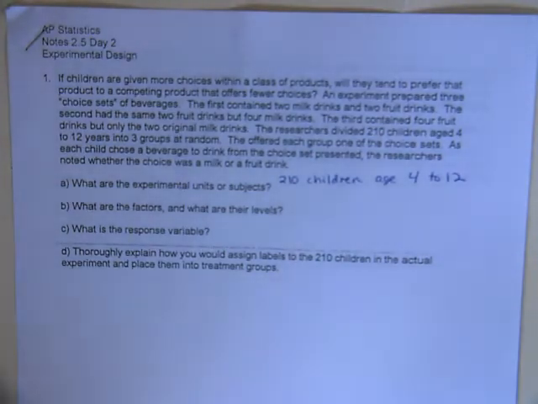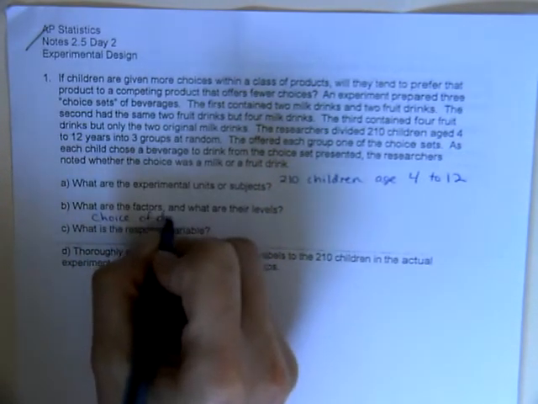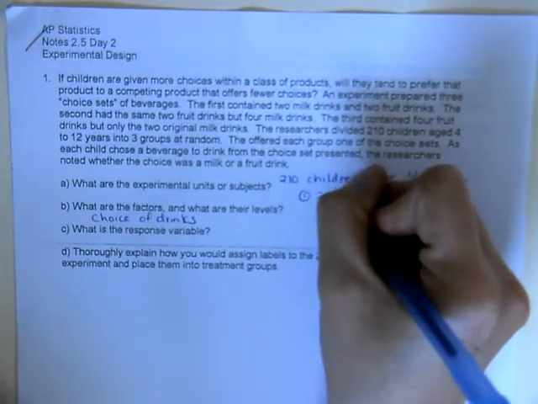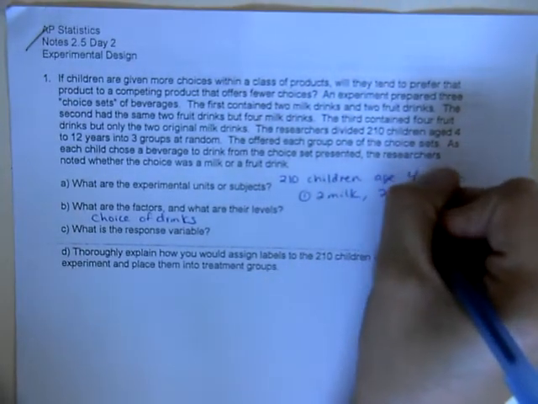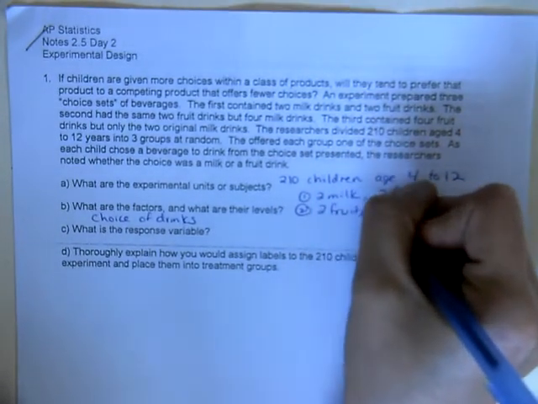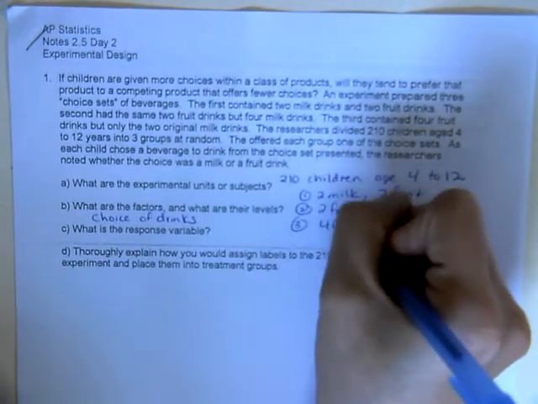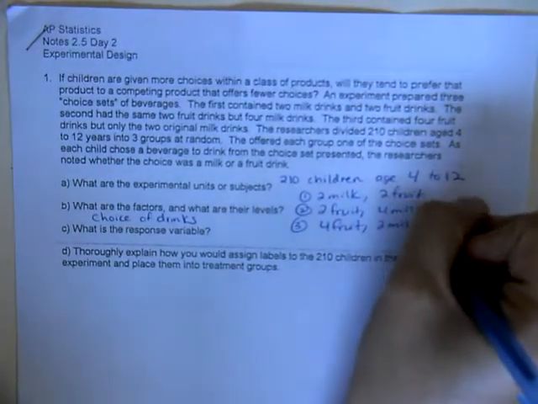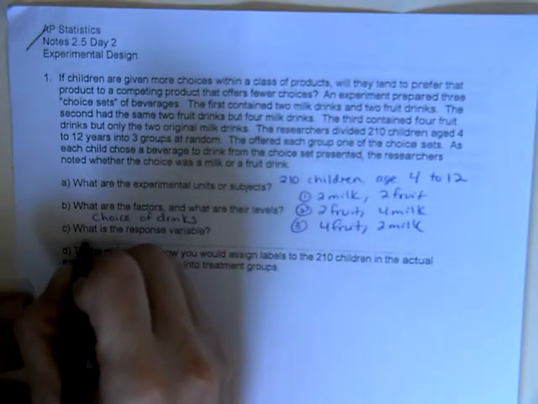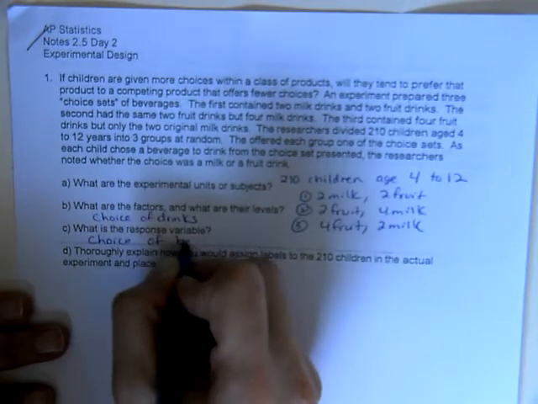What are the factors and what are the levels? So the factor is the choice of drinks. Okay, and we have 3 levels. Level 1, you have 2 milk, 2 fruit. Level 2, you have 2 fruit, 4 milk. And level 3, you have 4 fruit, 2 milk. What's the response variable? The response variable is their choice of beverage.